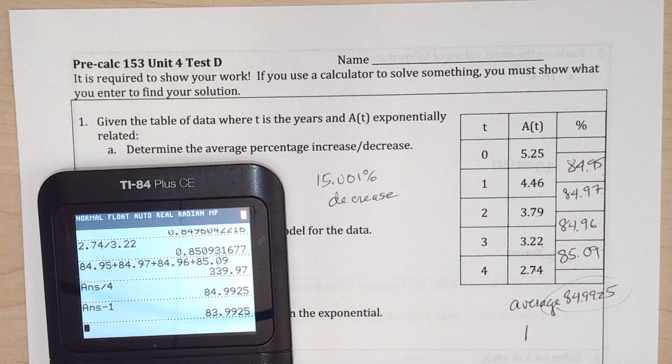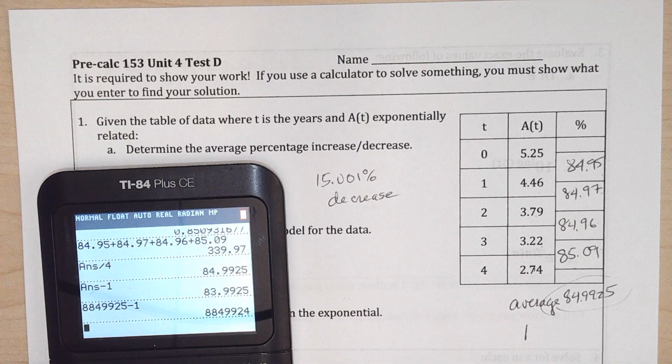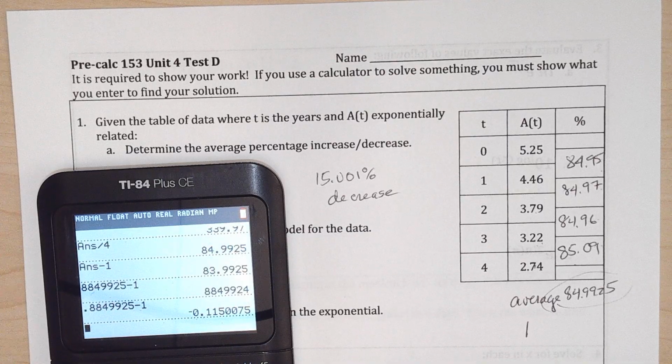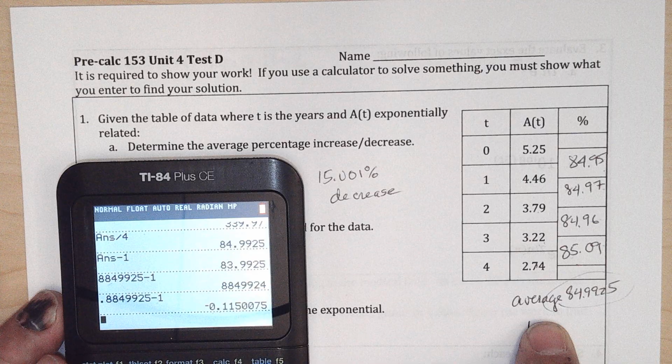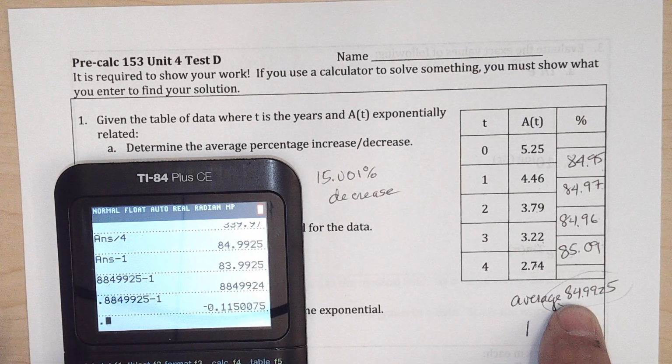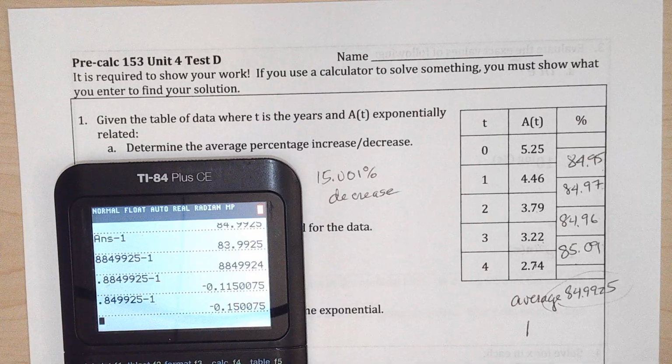So I take 0.849925 minus 1, and we get, didn't hit the point. Insert the decimal, 0.849925 minus 1, we've got, slow down, type it in correctly. 0.849925 minus 1 is a 15% decrease.